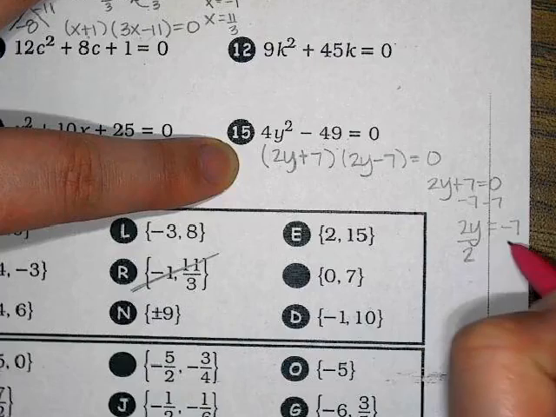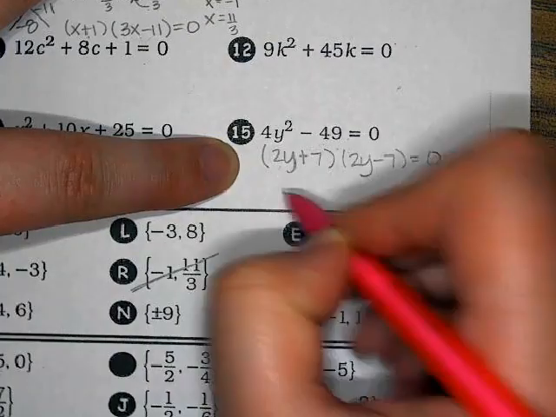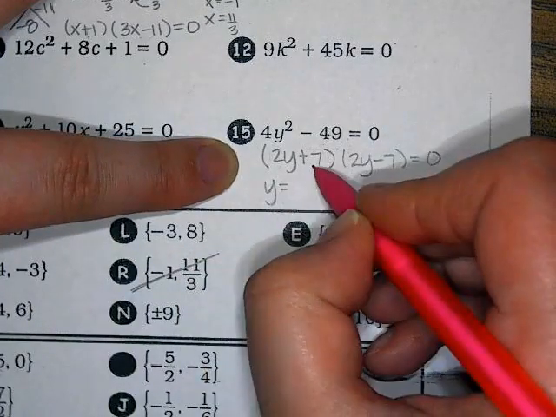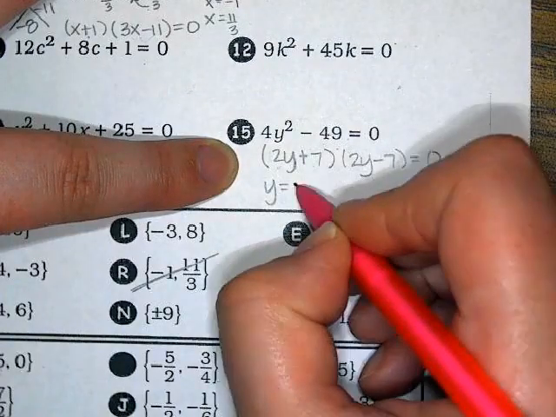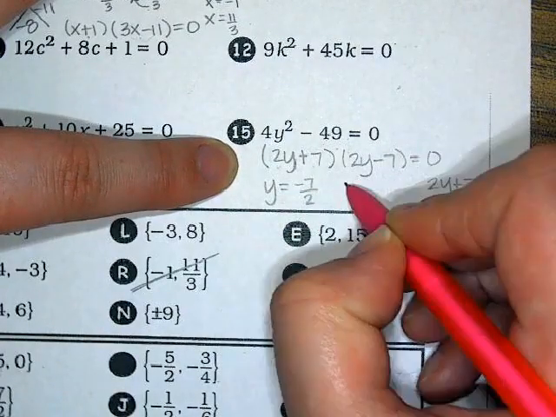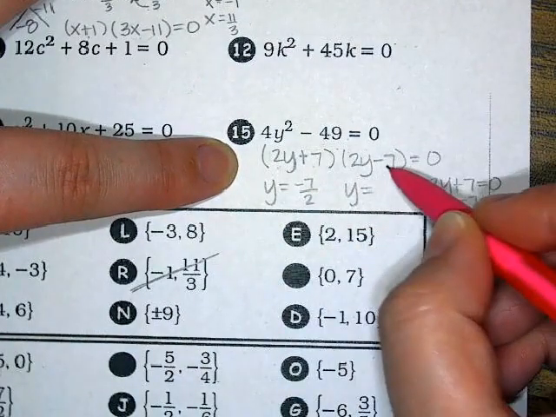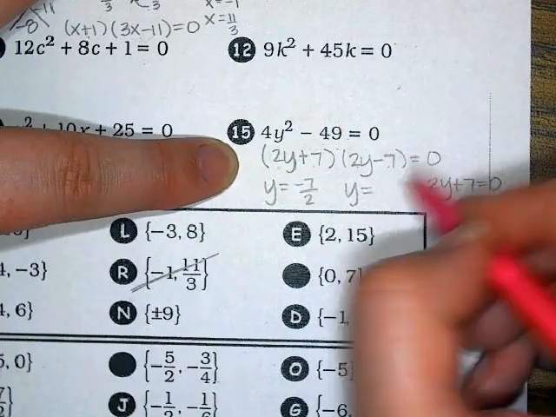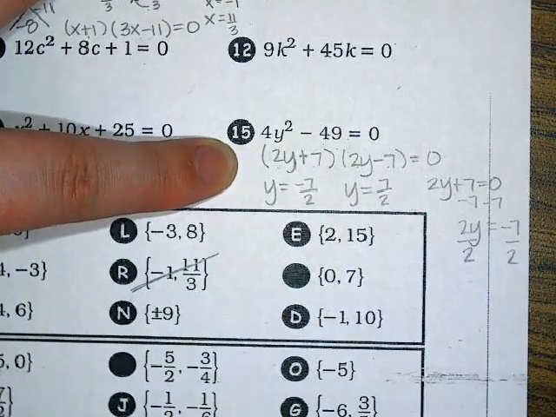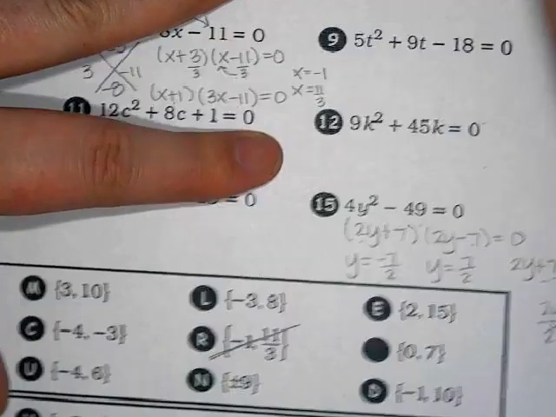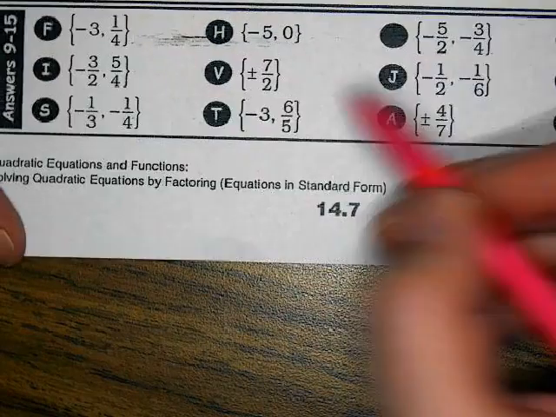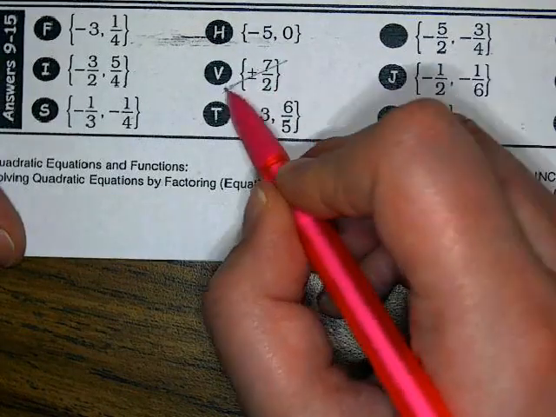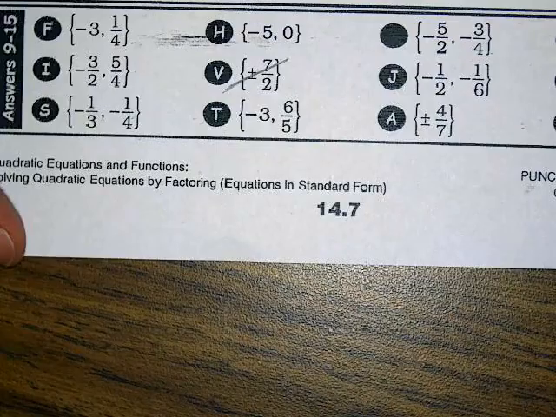Divide by 2. So for the first one, y equals -7/2. And for the second one, y equals +7/2. Okay, so now we're looking in the bottom section. Positive and -7/2, so v. So in spot 15, we're going to put a v.